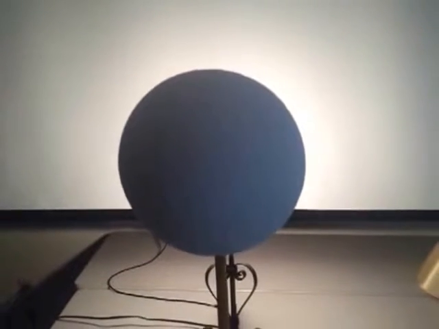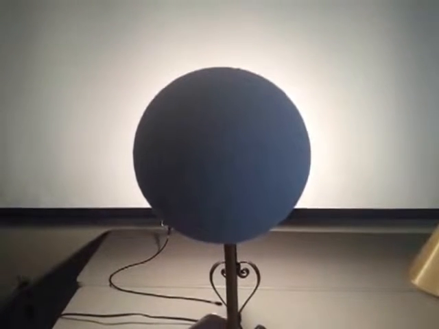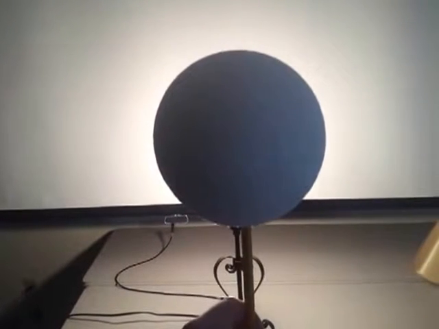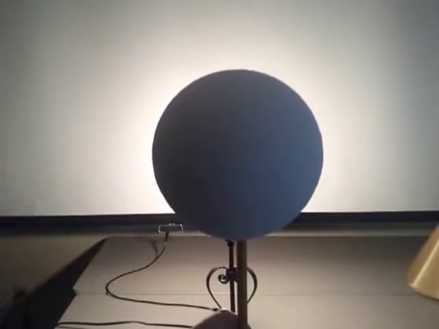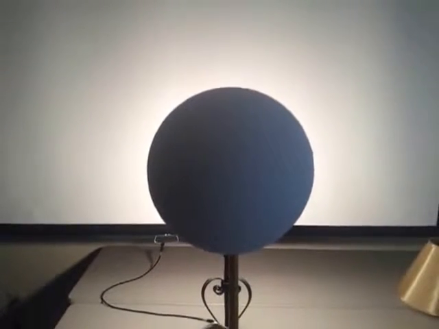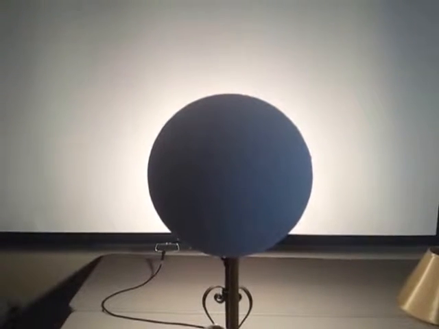So in this demonstration I'm going to be demonstrating the moon phases and how they are directly related to the position of the moon as it revolves around Earth and its position relative to the sun. As we view the moon currently in its position, you can see that there is no light visible from Earth. So this is what we refer to as a new moon.